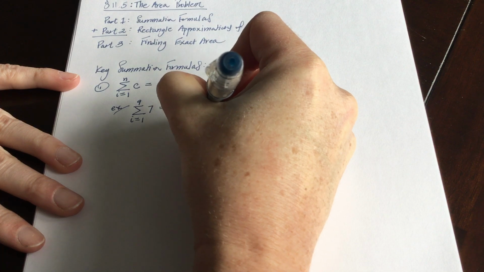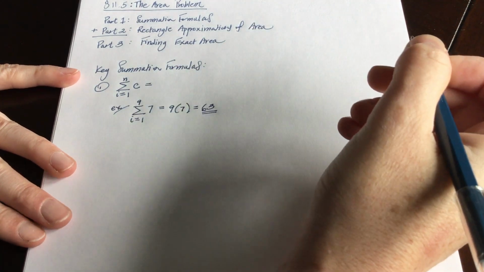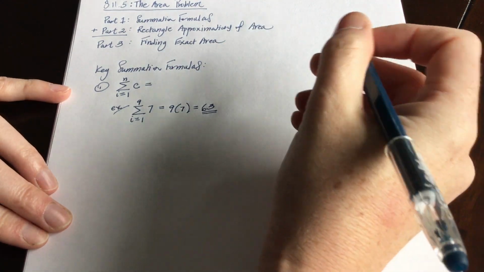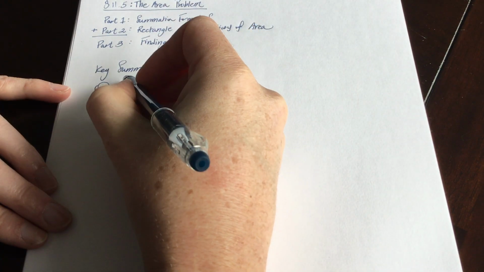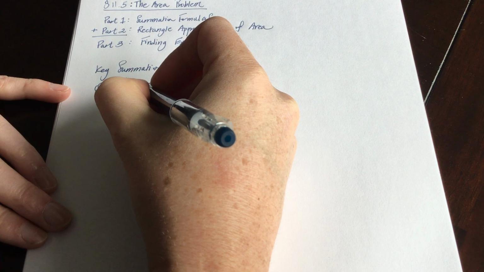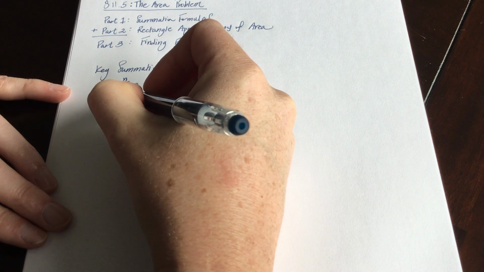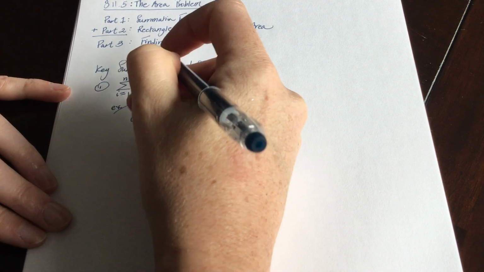And so the answer here would be 63. At least I think that's what 9 times 7 is. Anyway, in general here, you would just take your upper bound and multiply it by the constant that's here. And that's only if you start at 1, but everything that we'll need today starts at 1 anyway. So it really can be that simple.